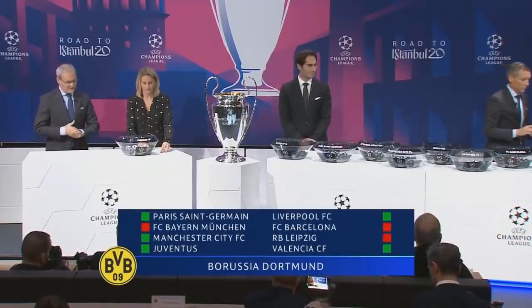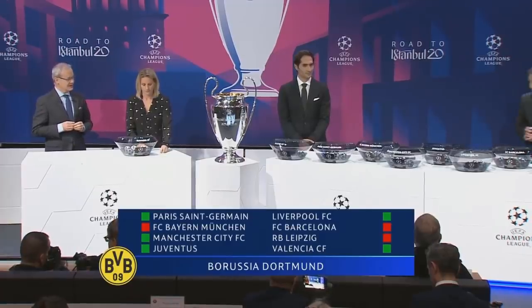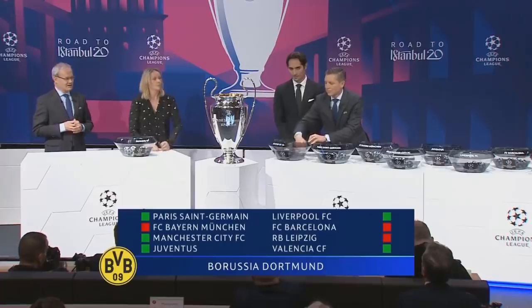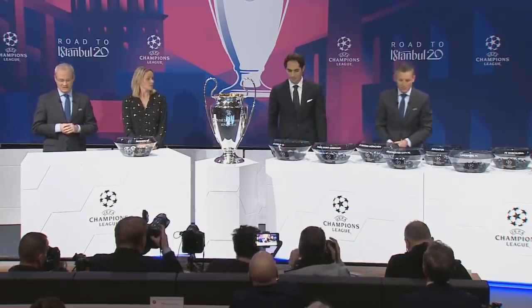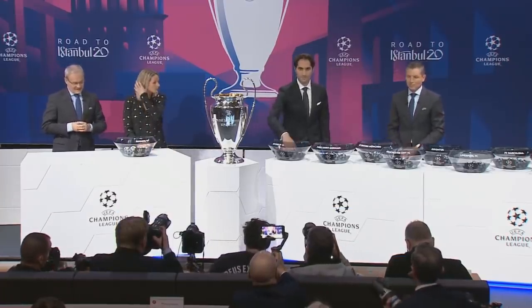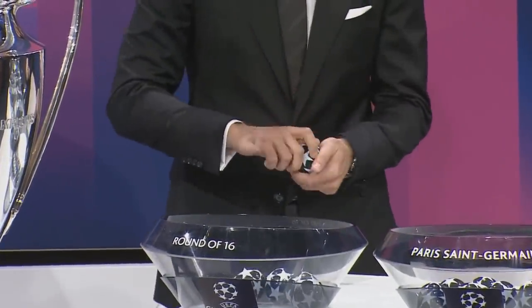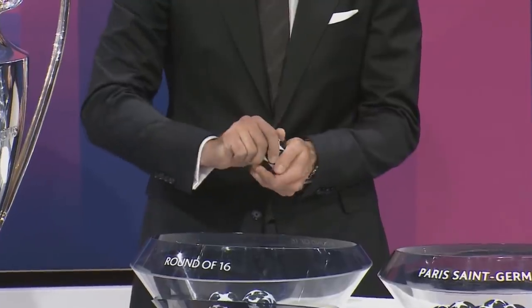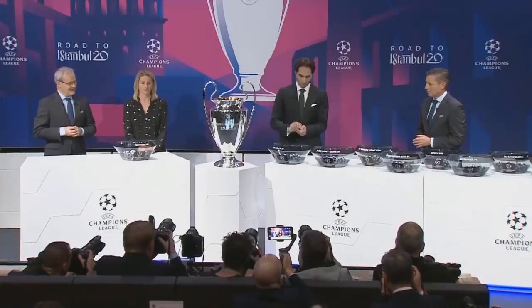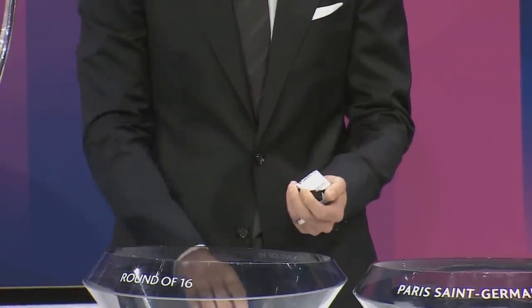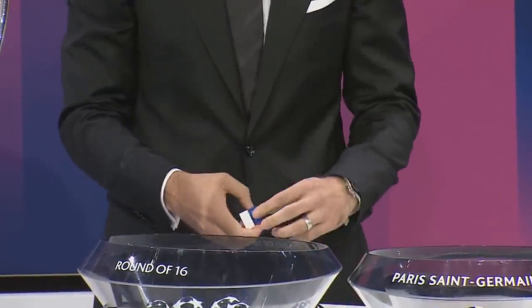So for Borussia, winners of the 1997 edition and finalists in Wembley in 2013. The 8th consecutive season in the knockout phase of the UEFA competitions. And they are waiting for Hamid. It's hard business. Give us suspense, yes. Very hard business here. We want the suspense, yes.